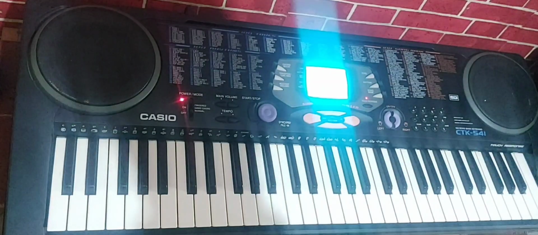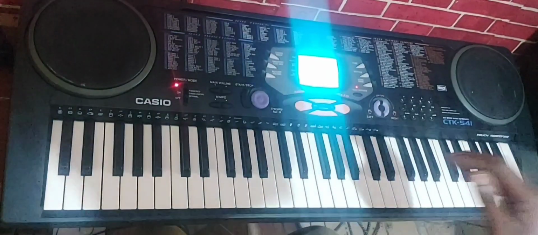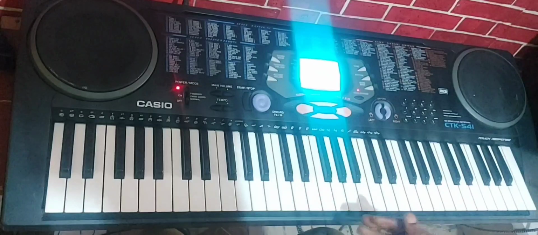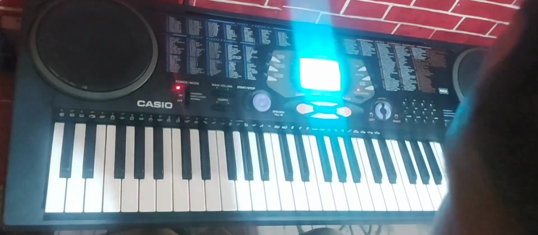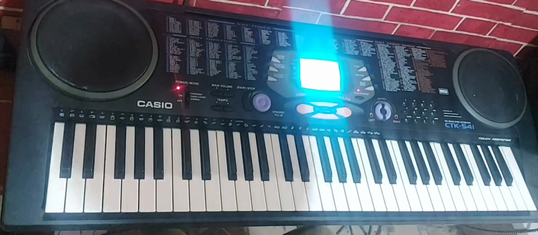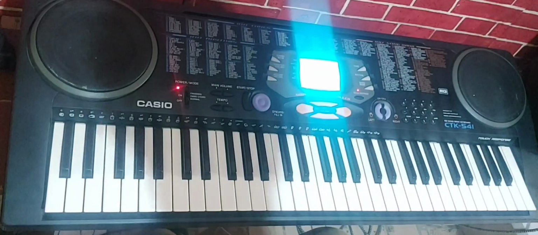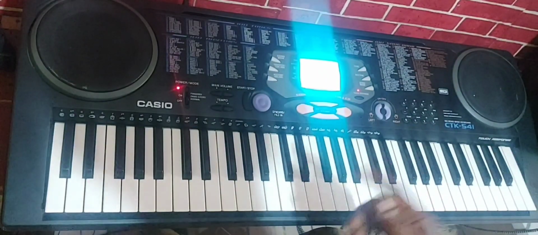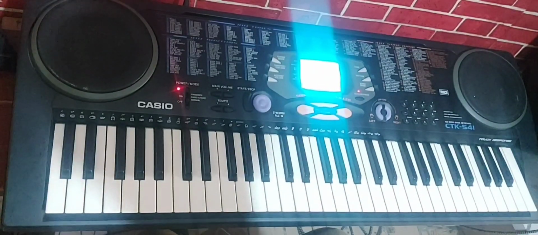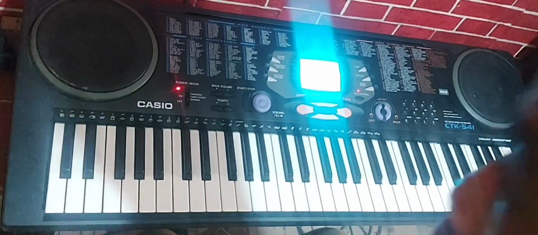So today I'm still on the same topic, the major and minor chord. But today I'm going to be teaching you the sequence of chords on all the 12 keys. Now, the rule says your one chord must be major, your two chord must be minor, your three chord must be minor, your four chord must be major, your five chord must be major, your six chord must be minor, and your seventh chord must be diminished.